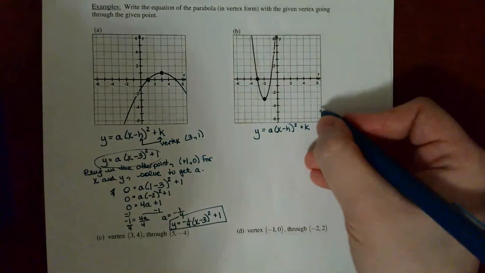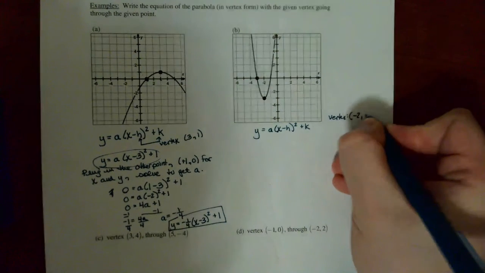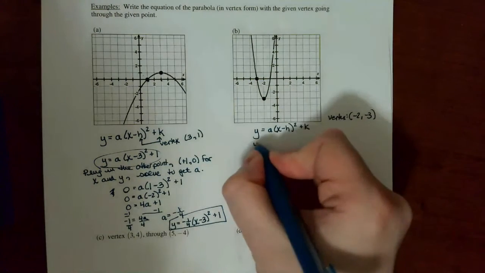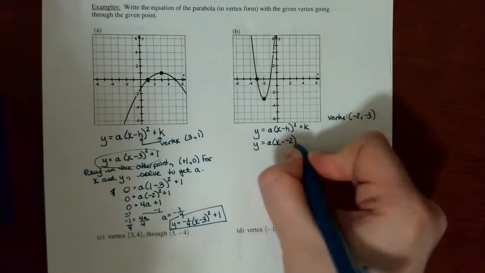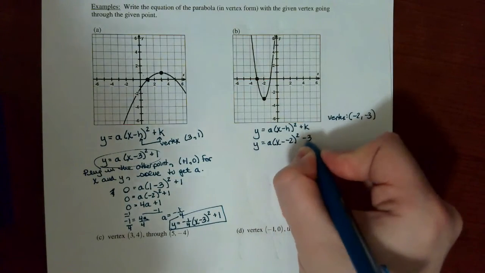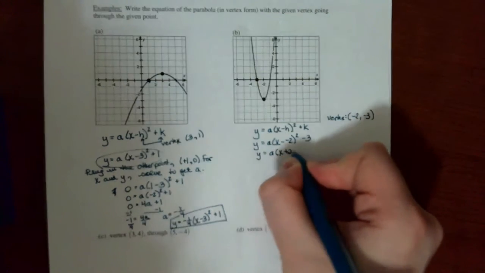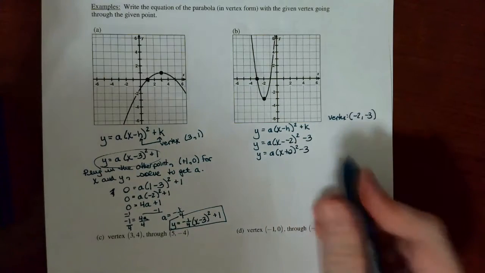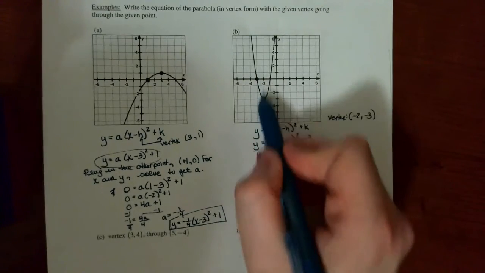I think we need our vertex. My vertex in this problem is negative 2 comma negative 3. So I'm going to say y equals a times x minus negative 2 squared minus 3, or really y equals a times x plus 2 squared minus 3. I know this is right because I know this means I should go left 2, down 3. Yeah, that all checks.